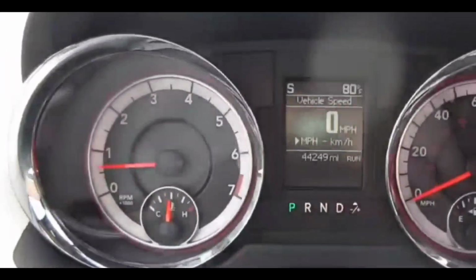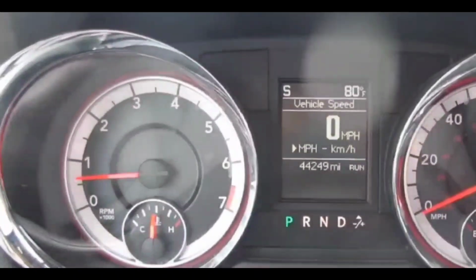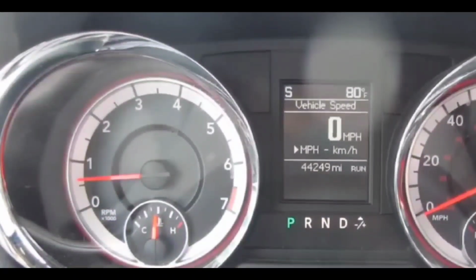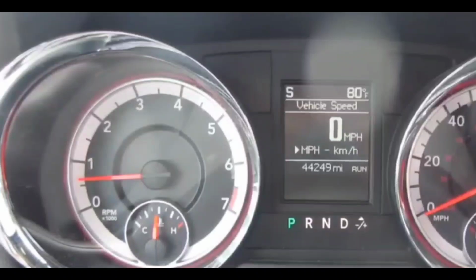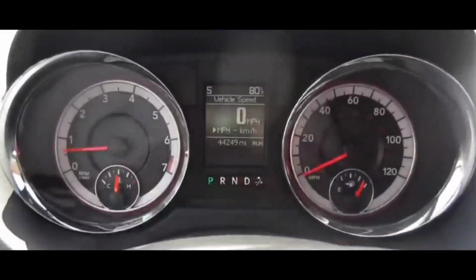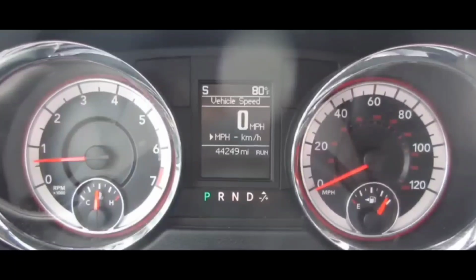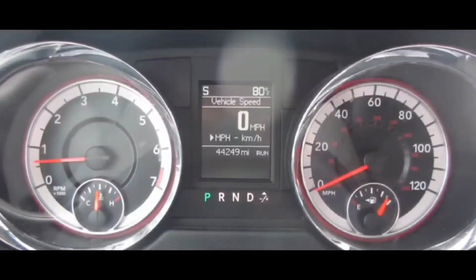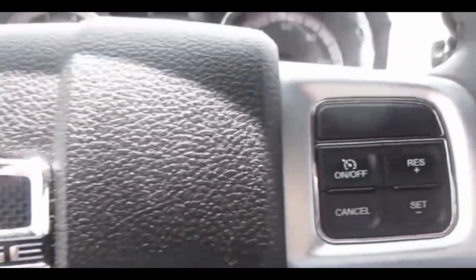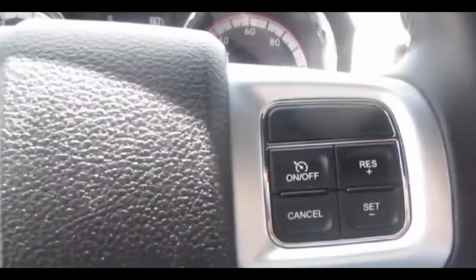So essentially the ABS, the anti-lock brake system, keeps the wheels of your vehicle from locking up and stops the tires from slipping whenever the vehicle brakes during a panic stop. And essentially it helps you maintain control and contributes to the safety of the vehicle.